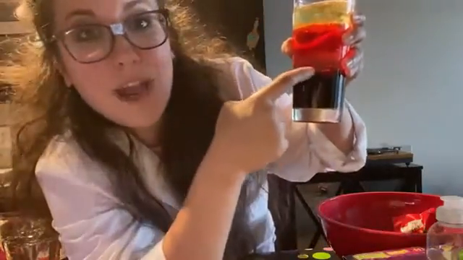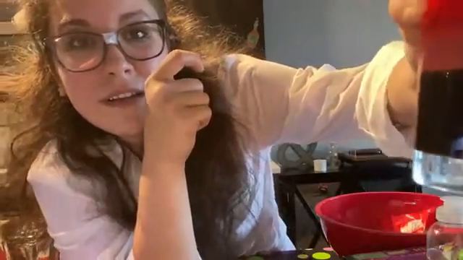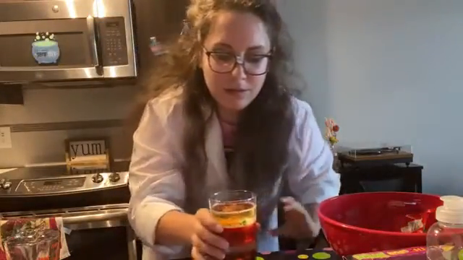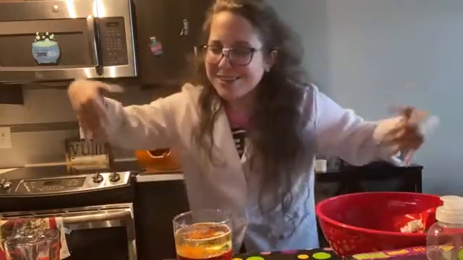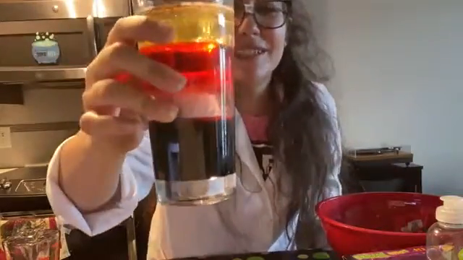So it's sitting right there, if you can see it. Man, that boogie had some power. All right, so that is our ooey gooey density experiment. We'll take one more look at how all those items stacked up.